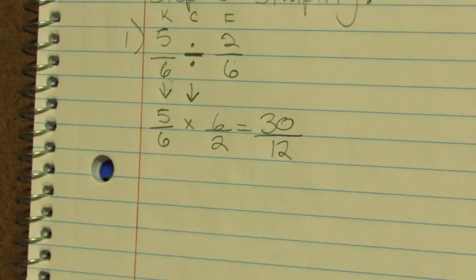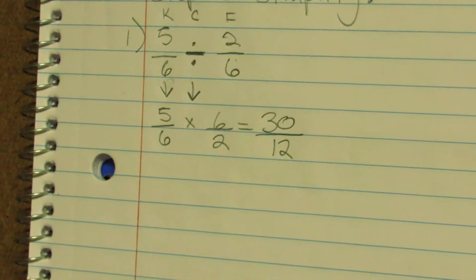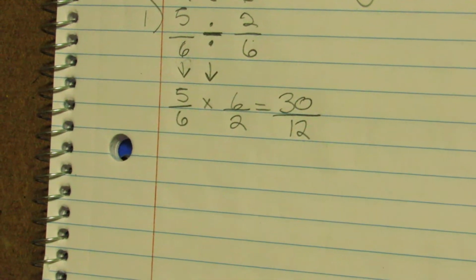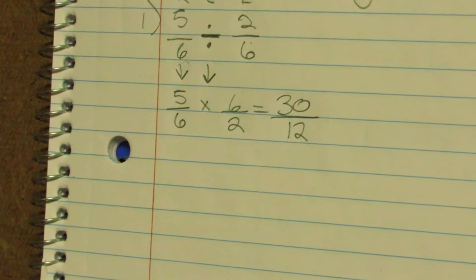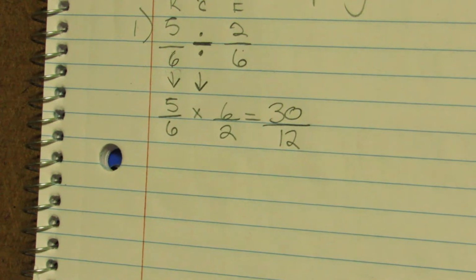So let's look at 30 over 12. How many times can 12 go into 30? So I want to say, what if I said 1 time? I know it can go in once, but what if I said 2 times? 12 times 2 gives me 24, so yes, that works. If I did 3, I would have too much. I would have 36, I would go over.